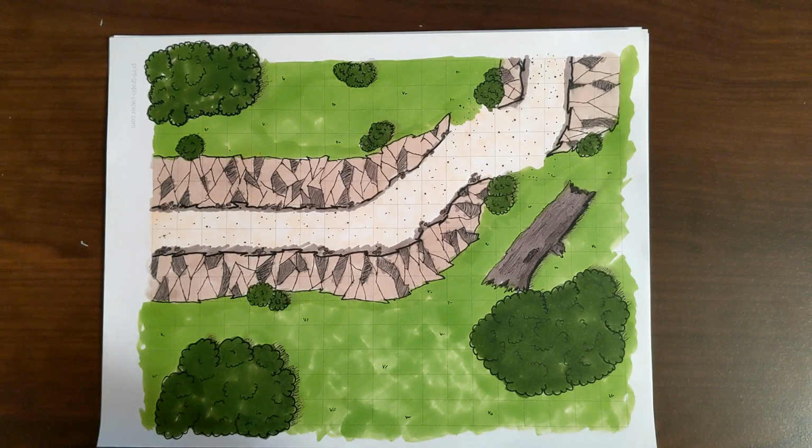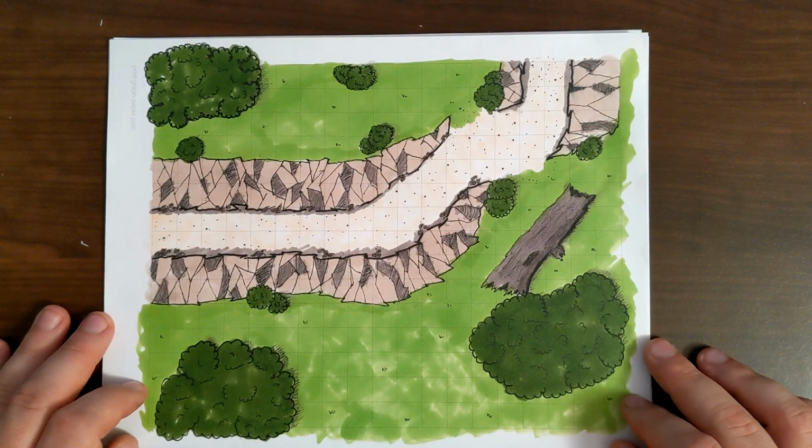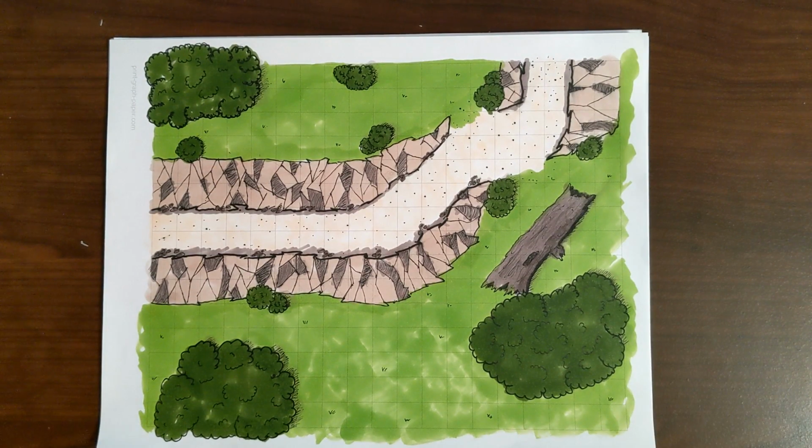So what I'm going to do is call it an episode here, and then I'm going to upload this. I'm going to scan it and upload it to Roll20. That's where we're going to play. I will put some tokens out, and we will have ourselves a nice little battle on the ridge here. I'm super pumped.